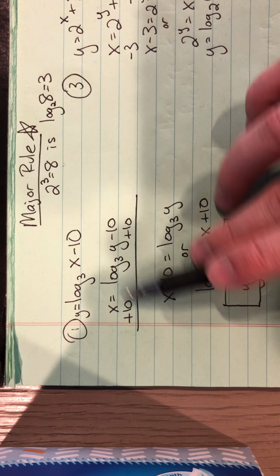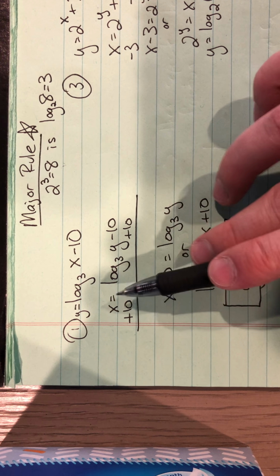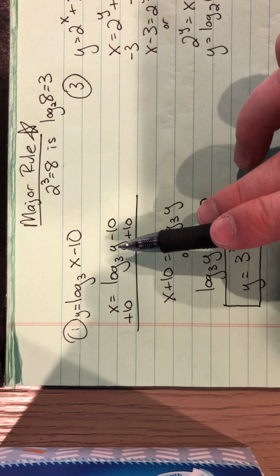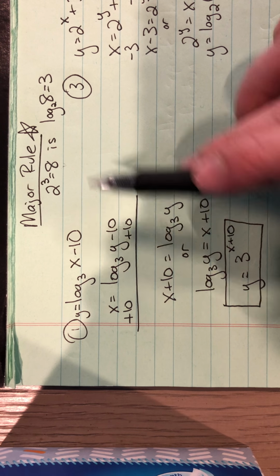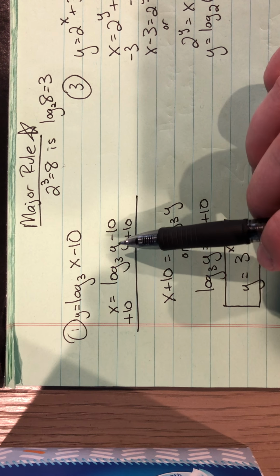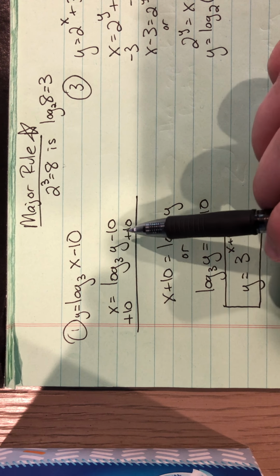Because remember the goal here. The goal of an inverse is to flip the variables at first and then solve for y. That's how we do inverses, okay? So I want to get y by itself, right? So the first step is to add 10 to both sides, which will leave me with x plus 10 equals log base 3 of y.